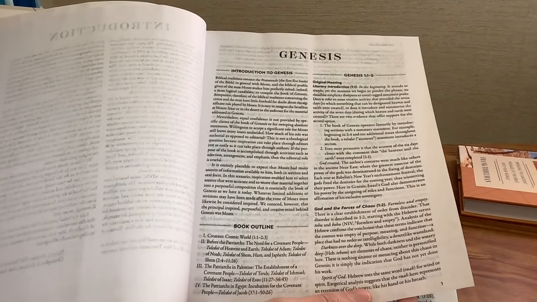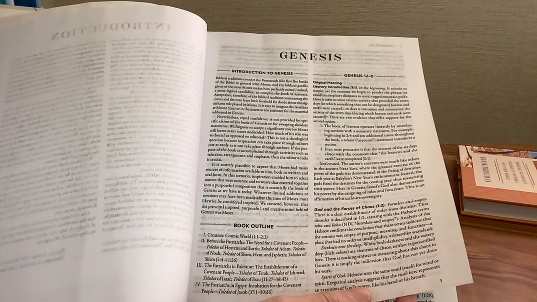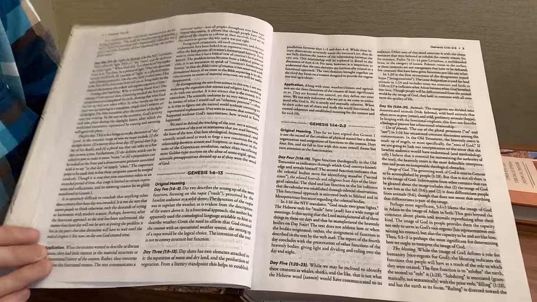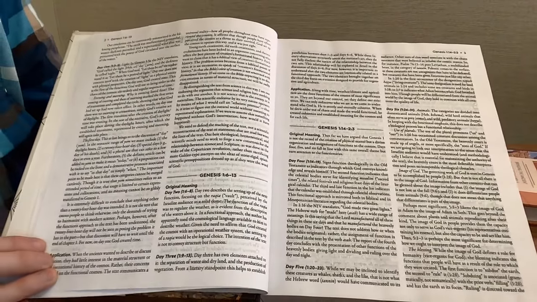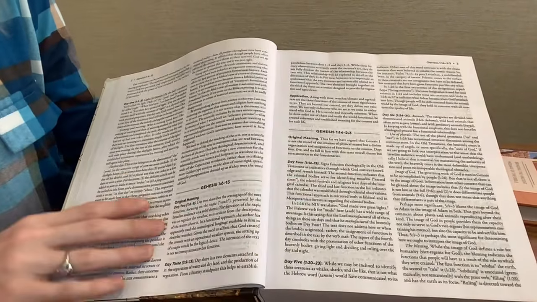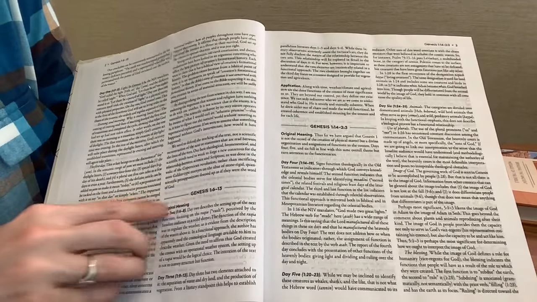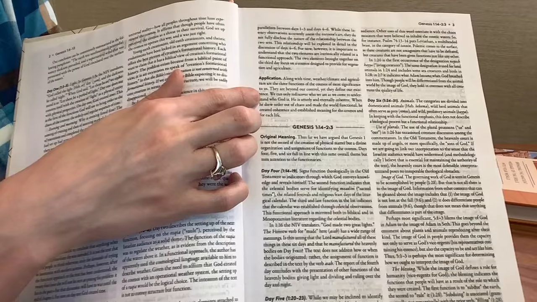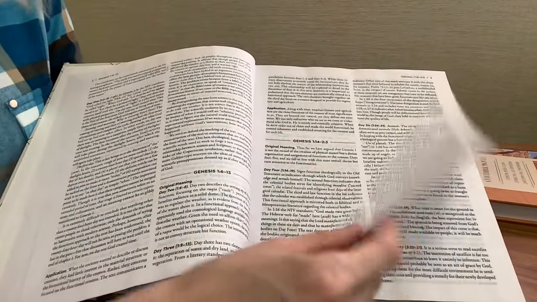So we have original meaning notes, God and the forces of chaos, which is chapter 1, verse 2. Day 1, chapter 1, verses 3 to 5. And then, of course, we keep going. You're going to get other scripture verses here. And again, the same type of layout. And there's also application notes within here as well.